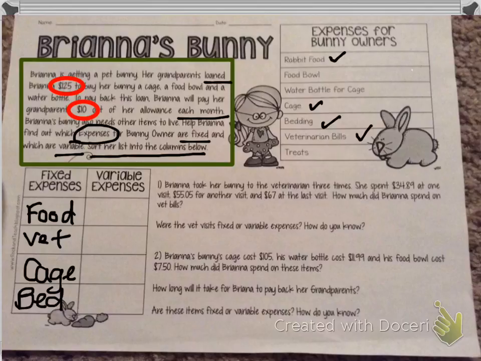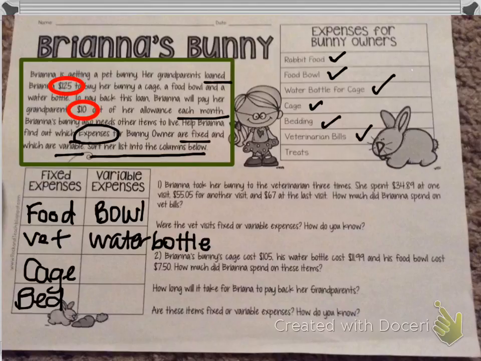Okay, the food bowl is a variable expense. The water bottle is a variable expense. And the treats are also variable because she doesn't really have to give her dog a treat every time. I mean, her rabbit a treat every time, but she may want to sometimes.